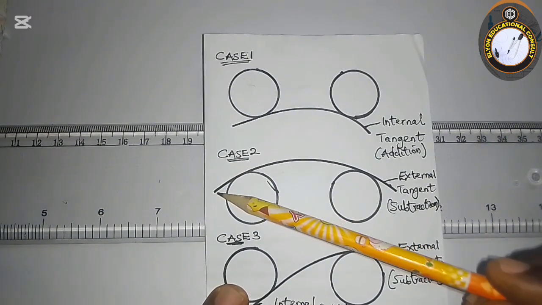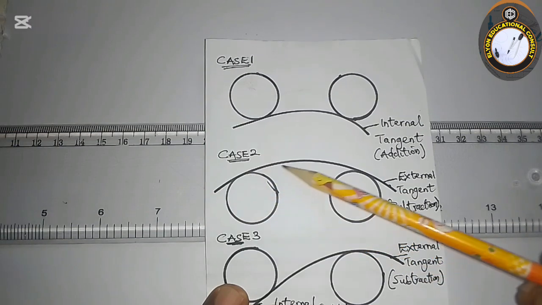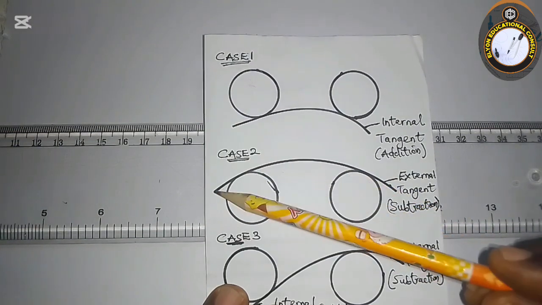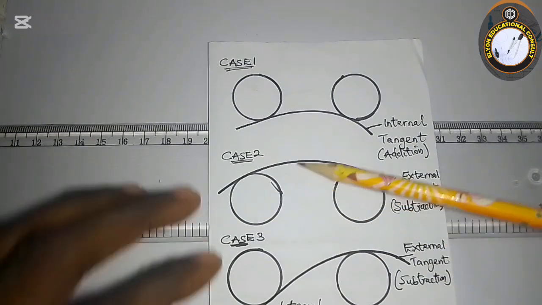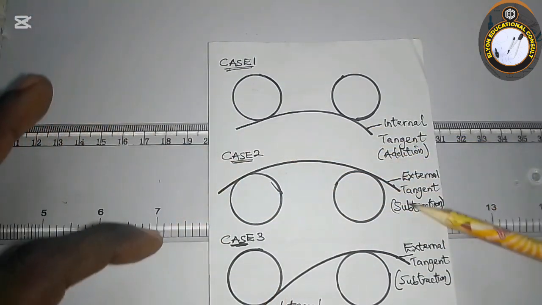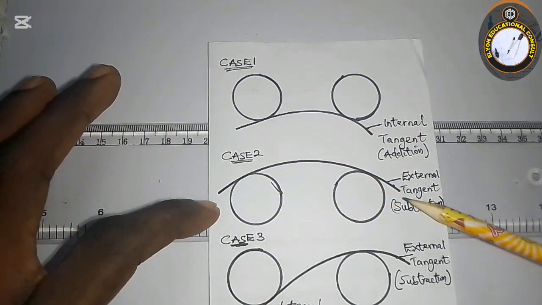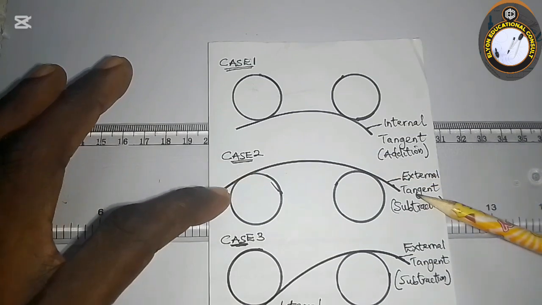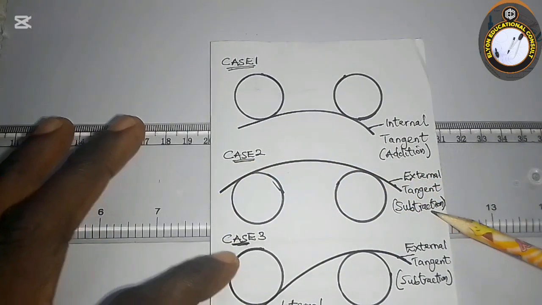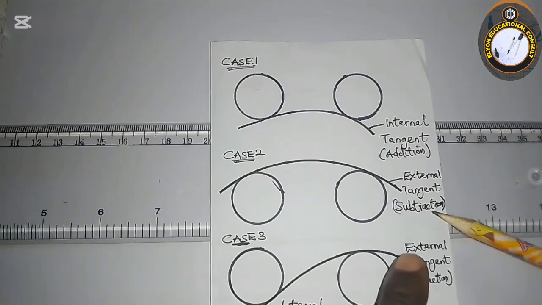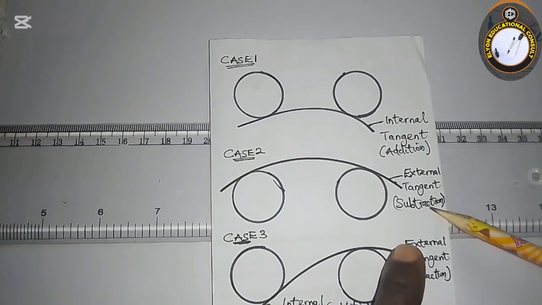Then when we have an arc drawn to two circles in this way, this is external. It is drawn externally as if it's embracing the circle in this way. So this is an external tangent. If it's an external tangent, the principle states that we are going to be using subtraction.